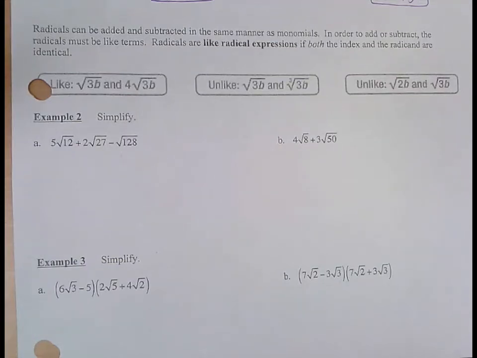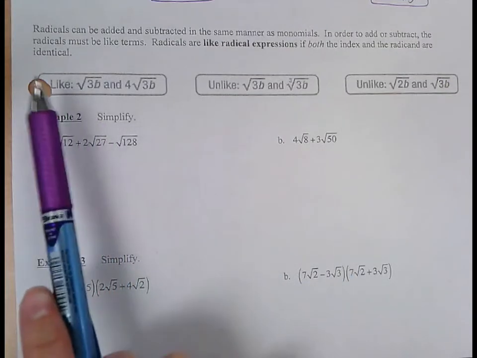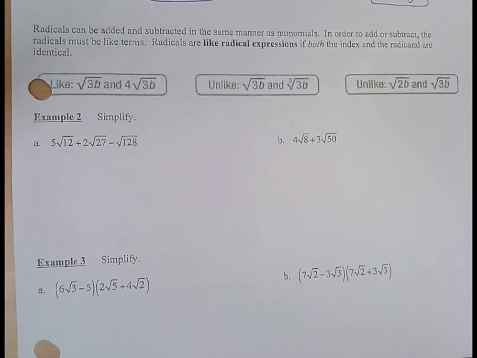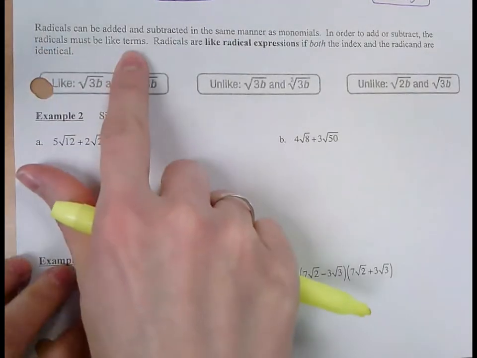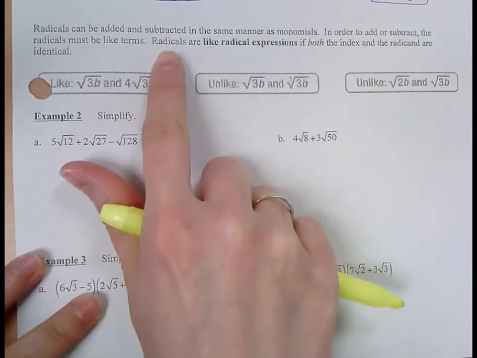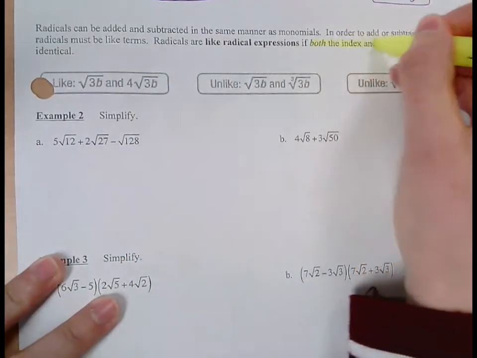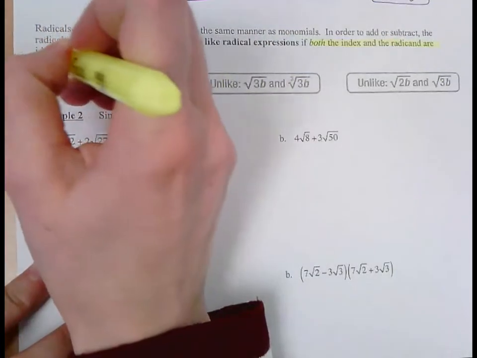We can add radical expressions, add and subtract. These are added and subtracted in the same manner as monomials. It's very similar to combining like terms. That's how I usually refer to it, combining like terms. So in order to add or subtract radicals, the radicals, like it says, must be like terms, and what that means is they are like radical expressions if both the index and the radicand are identical.